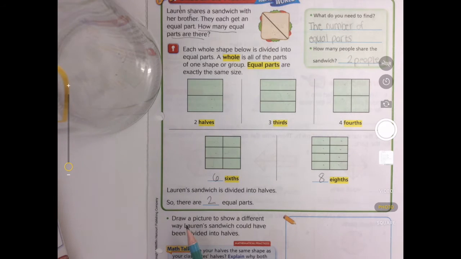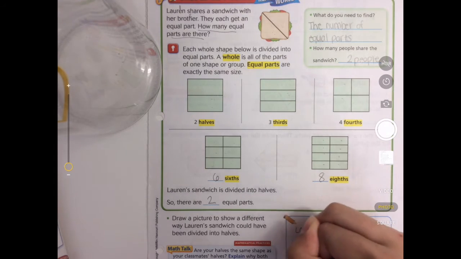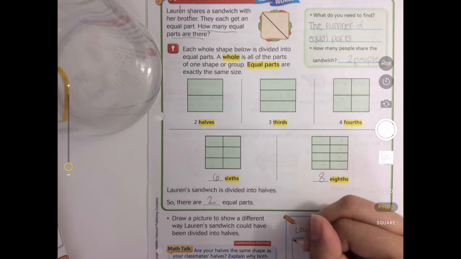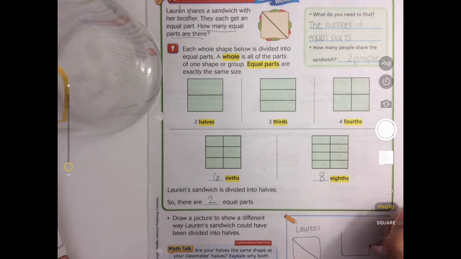This bottom part says, draw a picture to show a different way Lauren's sandwich could have been divided into halves. So this is Lauren's sandwich. As we can see from the top, it was divided into halves like this. How else could we have divided it in halves? Well, if this is the sandwich, we want it to be 2 equal parts, we could have also divided it like this, right?